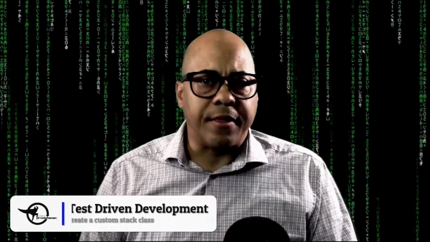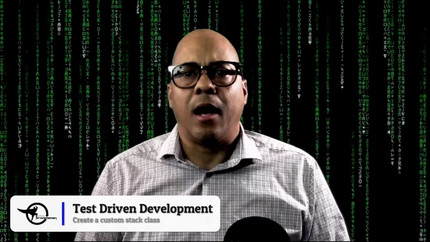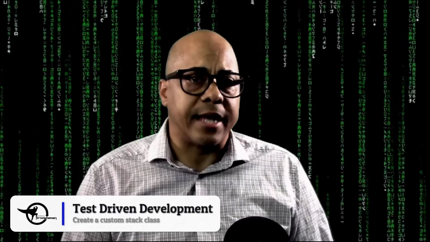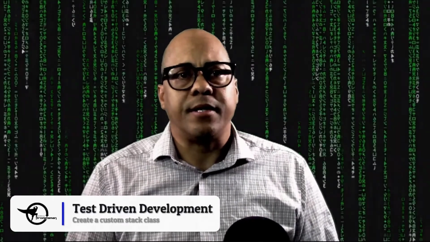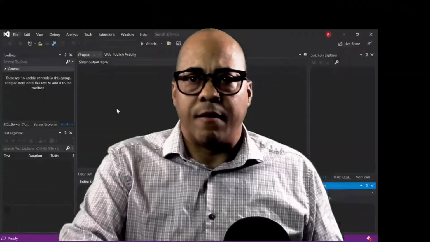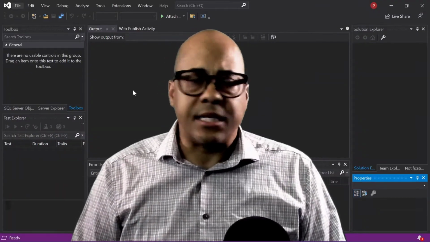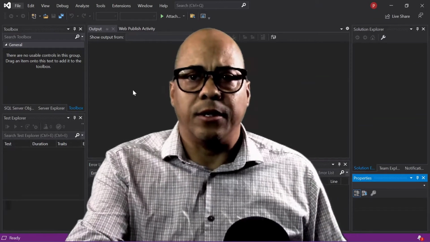Our stack class is going to have four methods: an IsEmpty method, a push method to push items onto the stack, a pop method to pop items off of the stack, and then a peek method to see what's on the stack without taking it off. We're going to do this in Visual Studio in C#. So let's go ahead and take a look.